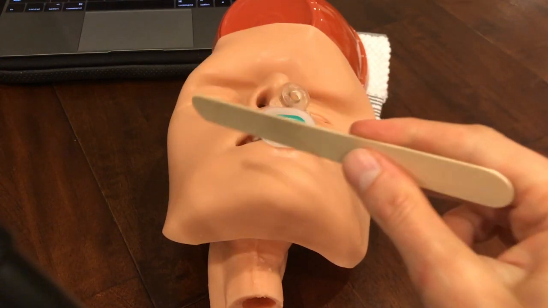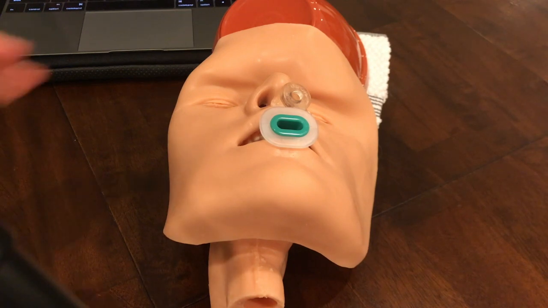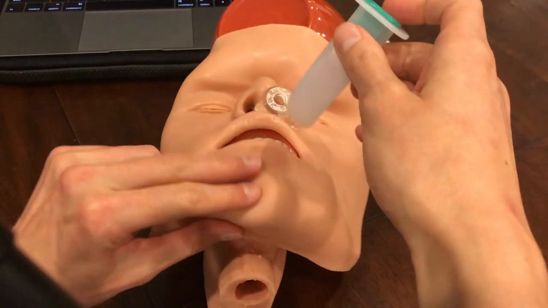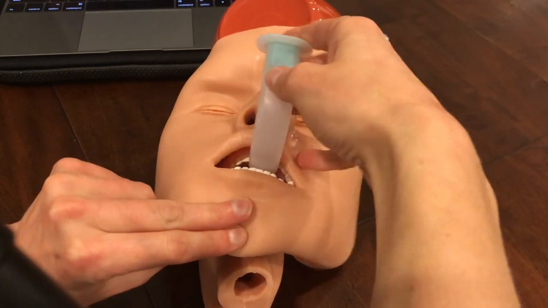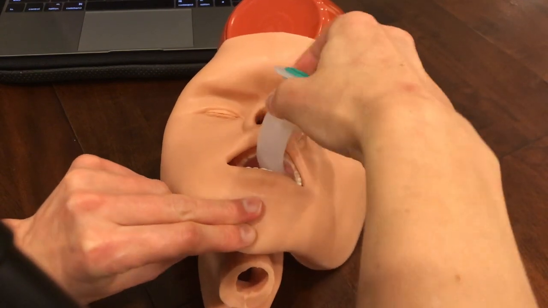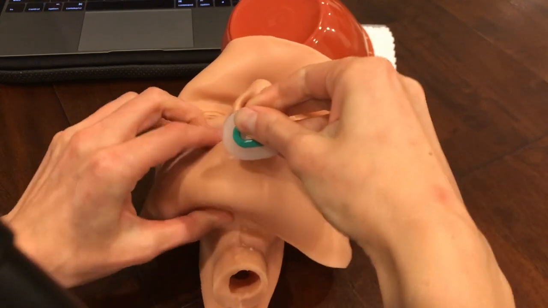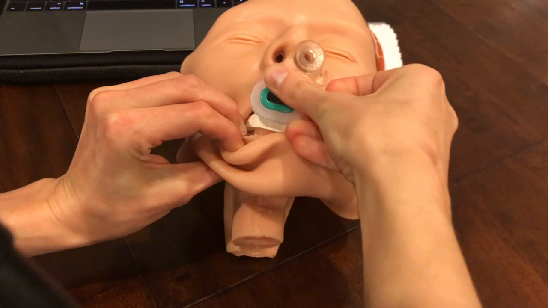The tongue blade allows the separation of the tongue from the roof of the mouth. Another method that you can use without a tongue blade, if that's not available, is to insert the oral airway upside down to separate the tongue from the roof of the mouth, and then flip it over and insert like this. There you go.